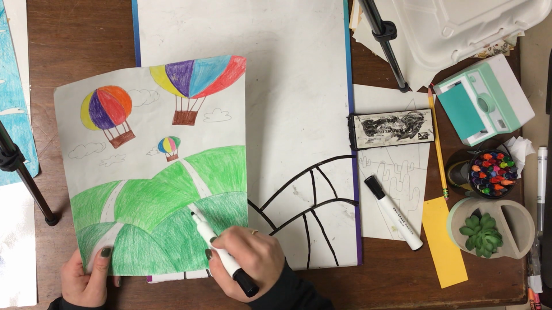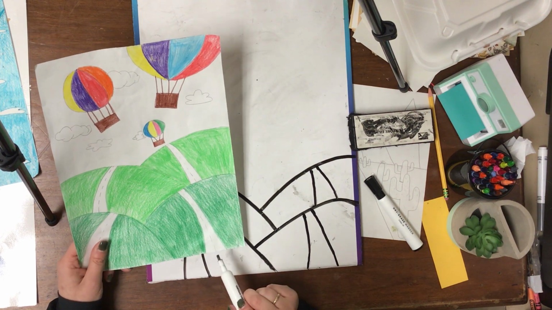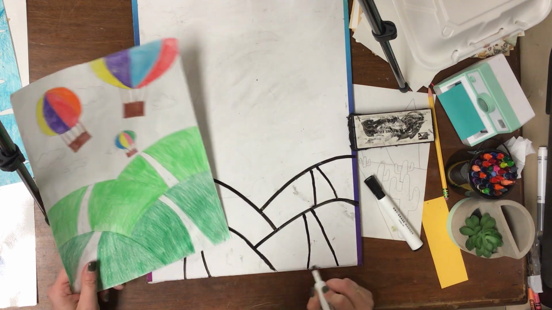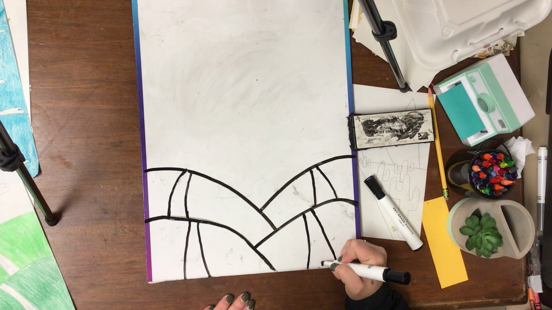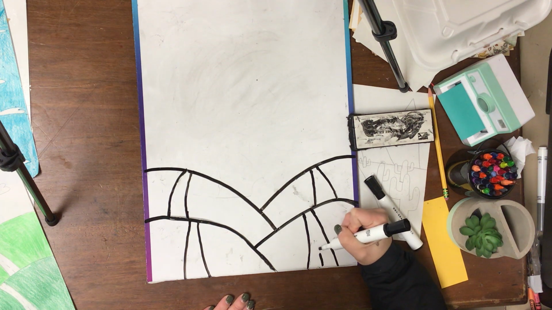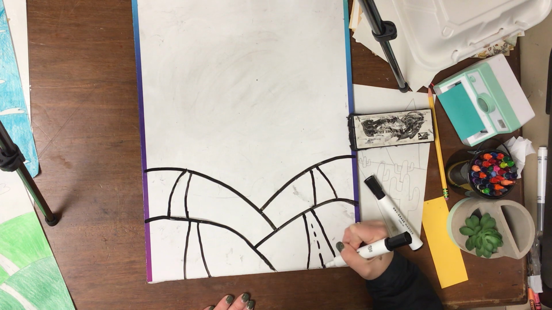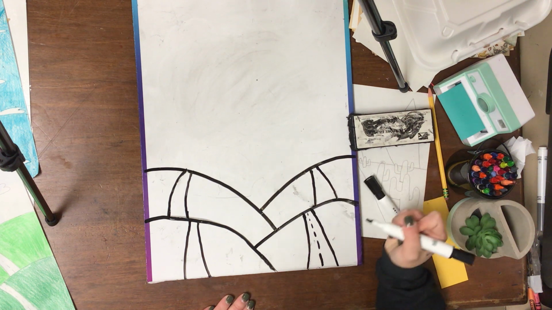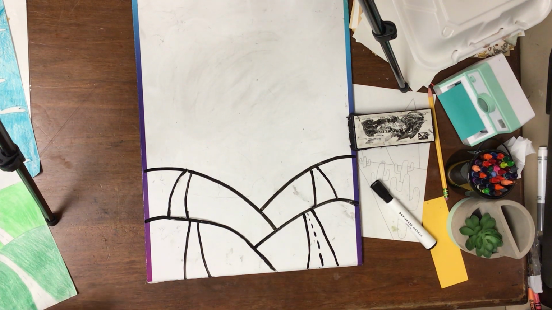When I add details, I need to check and make sure that I'm still using my rules of space. So I'm gonna add the lines to the road, but I know that it's wide at the bottom and it's close to me. So I'm gonna make the road's lines longer at first, and then the further I get away, the smaller my lines are gonna get. So this one's a long line, a little bit shorter, a little bit shorter, a little bit shorter, until it kind of looks like a dot. So now that road looks like it's moving back in space.